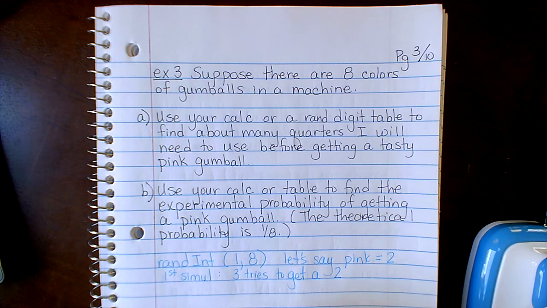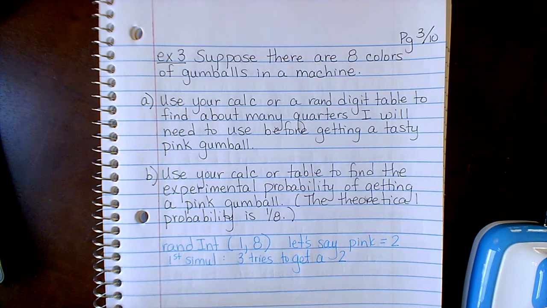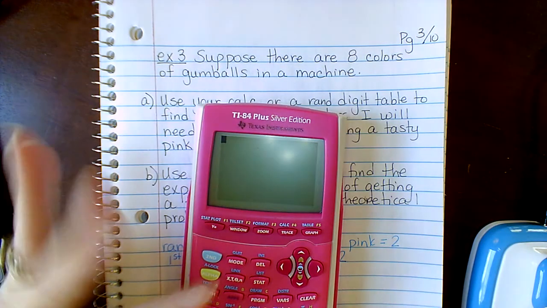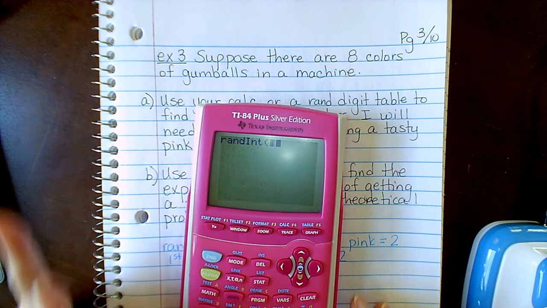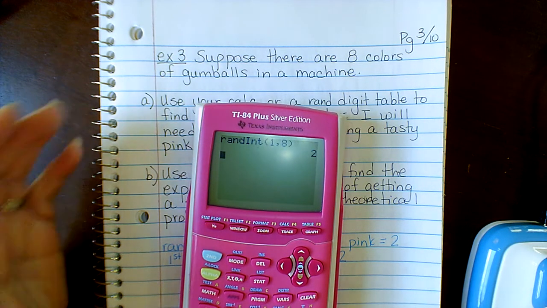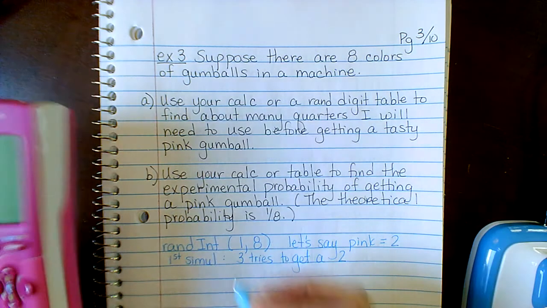So that would be the equivalent of the quarters. Let's run the simulation again. Now really I don't have to start it over, I can just keep going. Oh my goodness, first quarter.